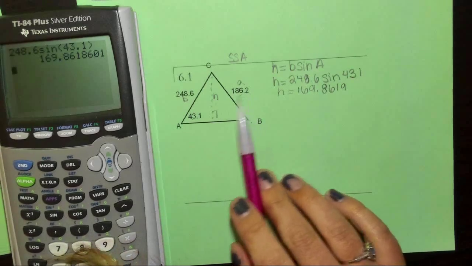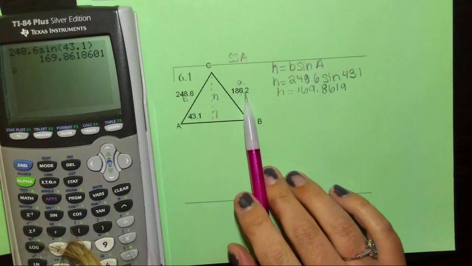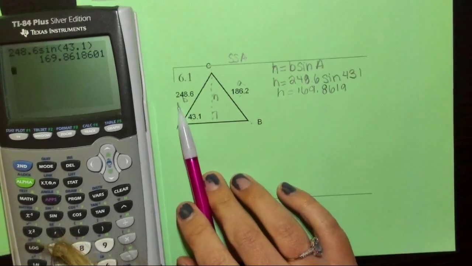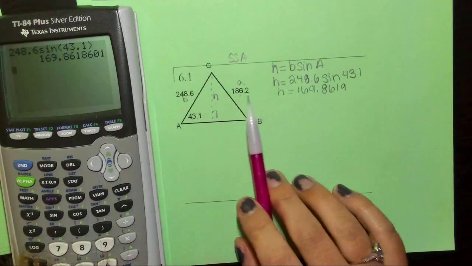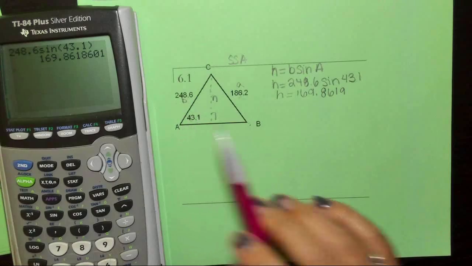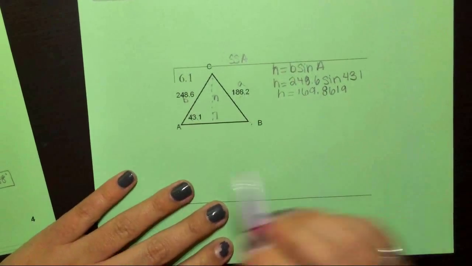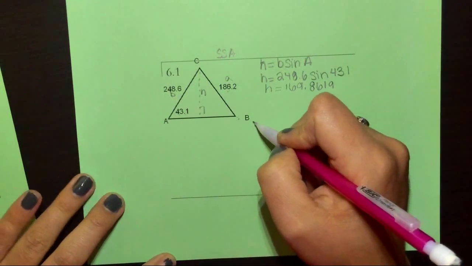Case 3 says that if your height is less than your opposite side and that's less than your adjacent side, then you're going to have 2 distinct triangles. So that is actually the case that we have because our height is smaller than our opposite side and that's smaller than our adjacent side. Okay, so we are going to solve this as case 1 and case 2.